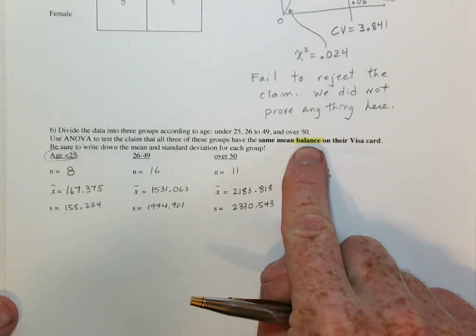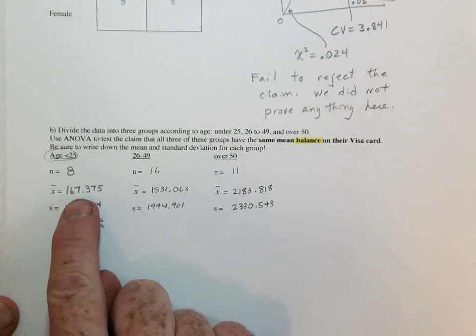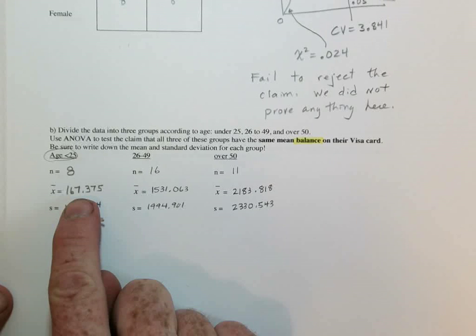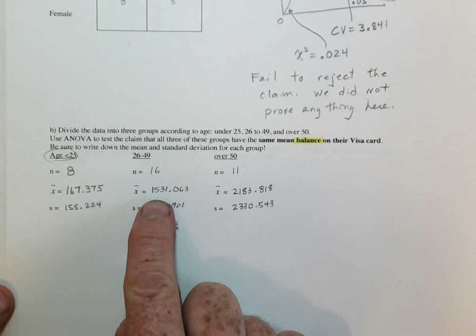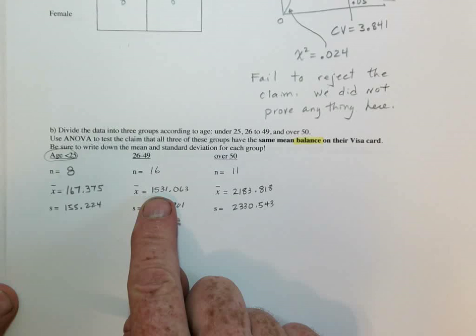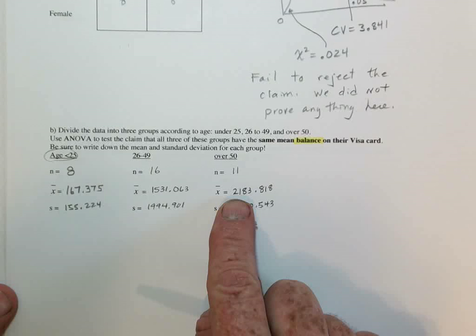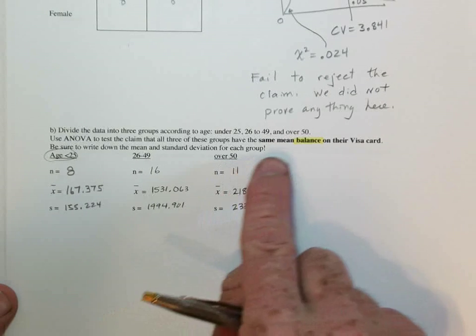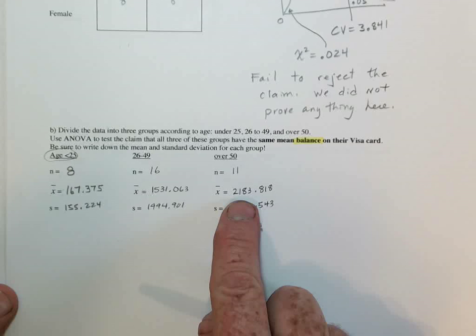Okay, so one thing is you have to make sure that this makes sense. So it's about how much they owe on their Visa card. So does it make sense that somebody owes $167? Yes. Does it make sense that somebody owes $1531? Yes. Often what happens on this particular type of problem is I'll go to grade it, and right here someone will say 20.3, and this will say 31.5, and this will say 53.2. In other words, they typed in the ages instead of the balances on the Visa. So this, yeah, somebody owing $2,183 on a Visa, that's believable.